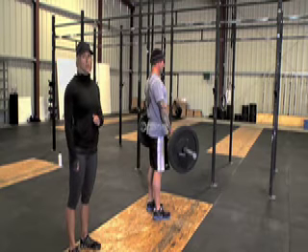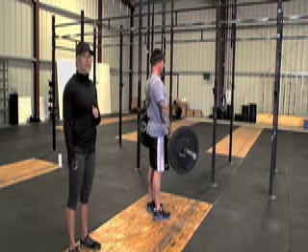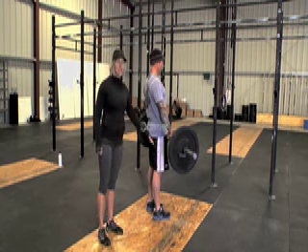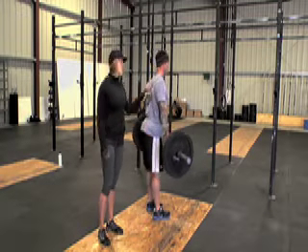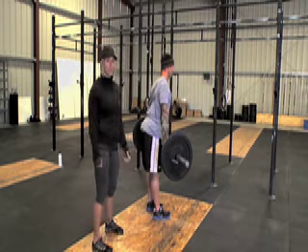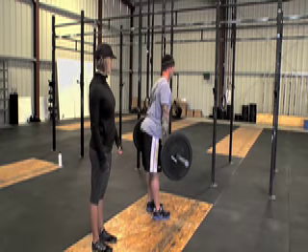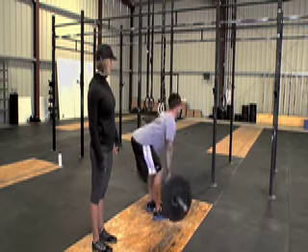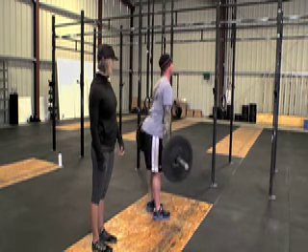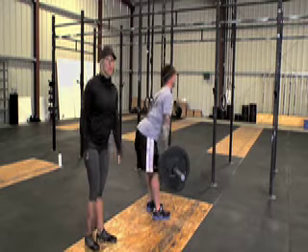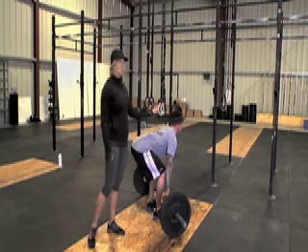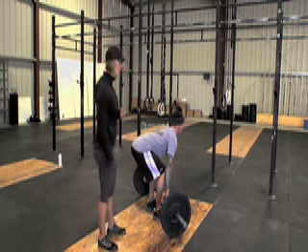What would constitute a no rep is if the athlete stands up and the hip and knee are not fully open, not allowing the shoulder to come fully behind the bar like this. So do your deadlift and don't come all the way to the top. This would be a no rep. The hip and the knee are not fully open, allowing the shoulder to stay forward of the bar.